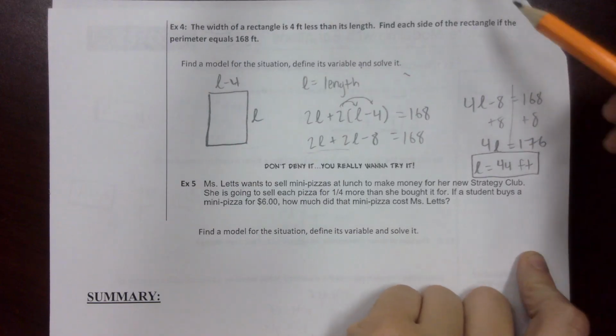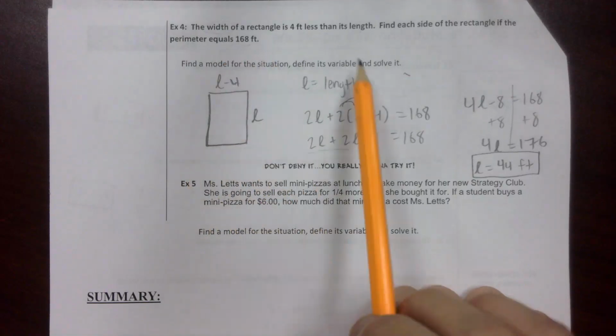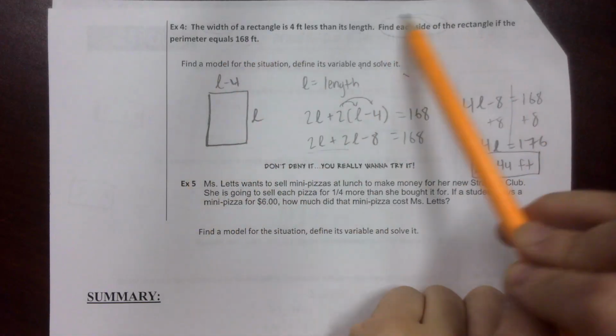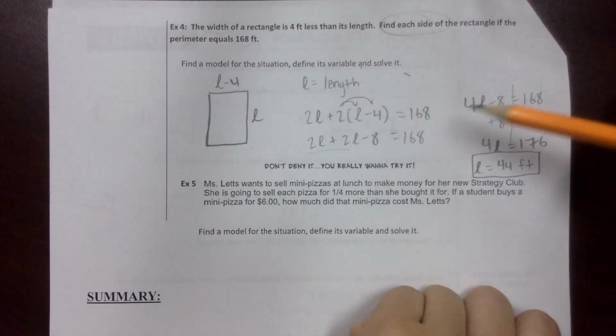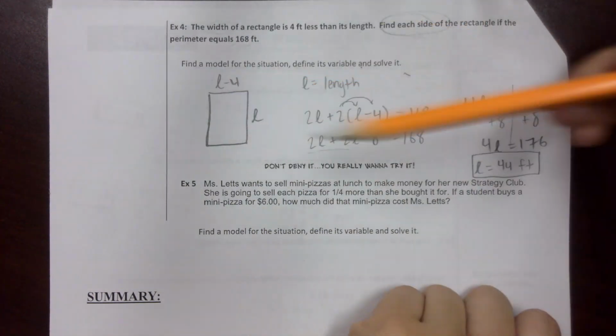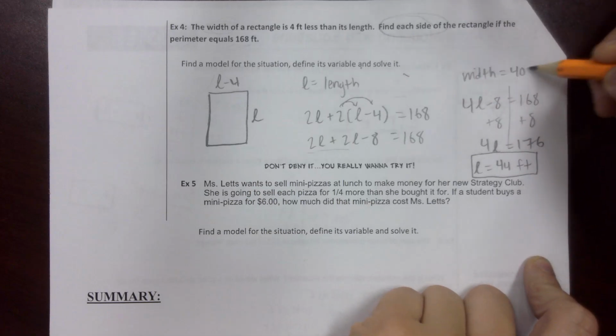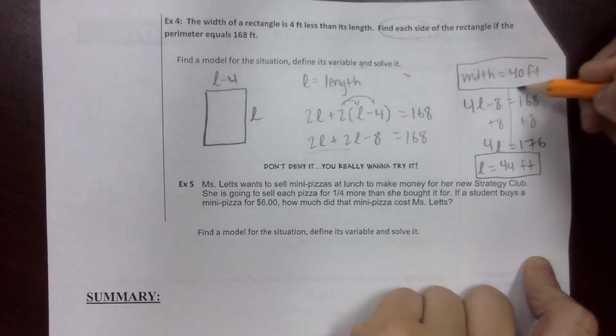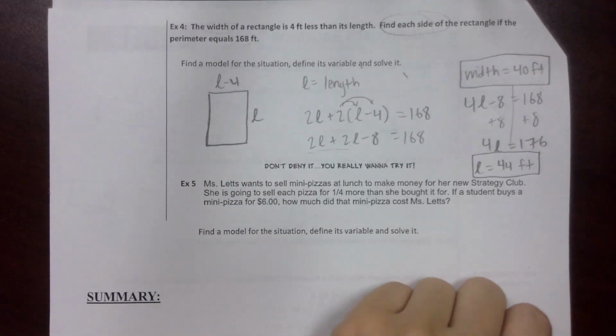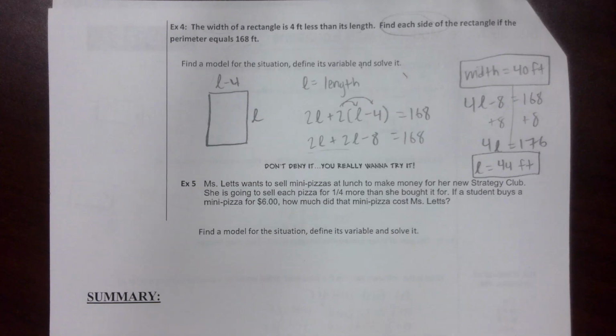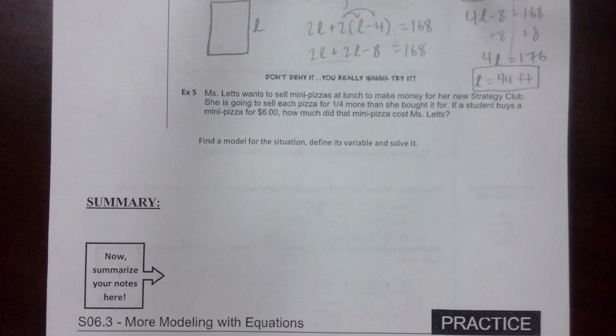And then one thing that you need to remember is we also want each side of the rectangle. So we have our length, and then we need our width. So our width is 4 less. So we have width equals 40 feet. So always remember to check and see what the question is asking for, because sometimes when you solve for the variable, you're not done.